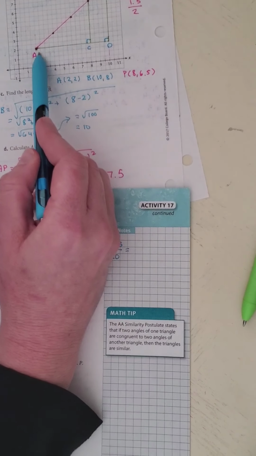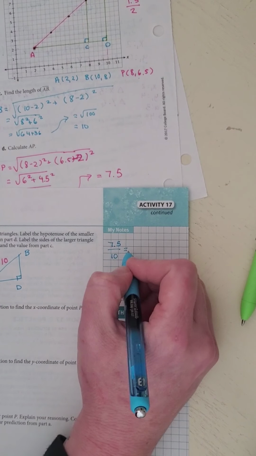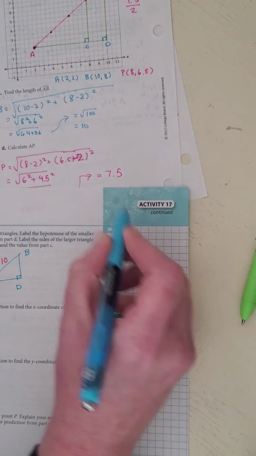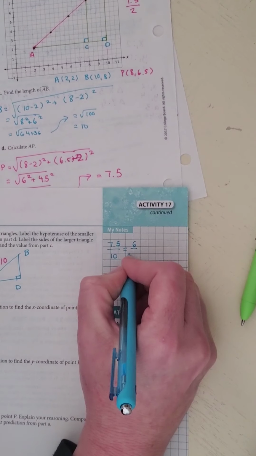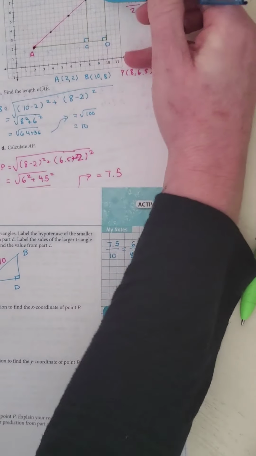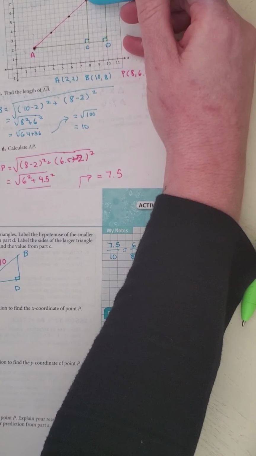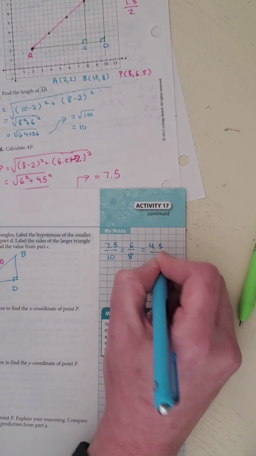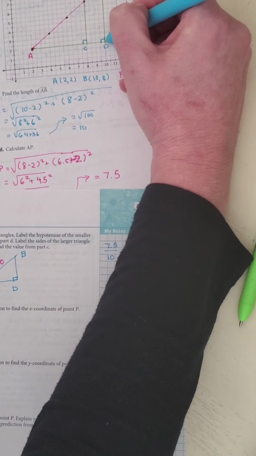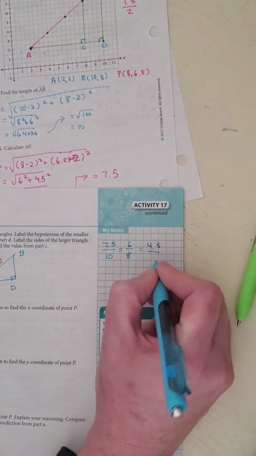The length of AC is from 2 to 8, so that's 6 over the length of AD, which is 8, and that should equal the length of CP. CP is from 2 up to 6.5, so that's 4.5, over the length of BD, which is from 8 down to 2, which is 6.